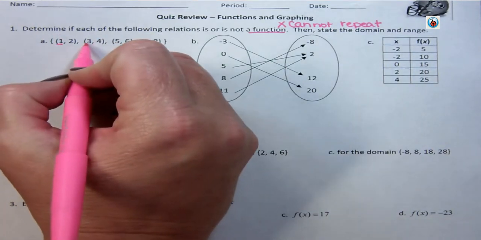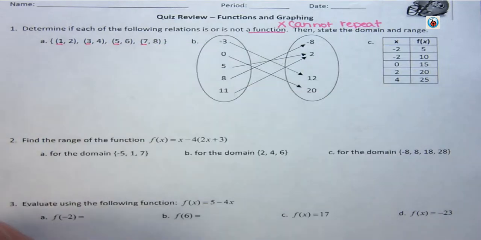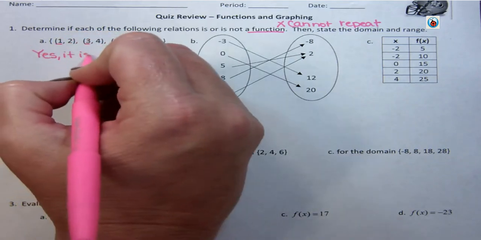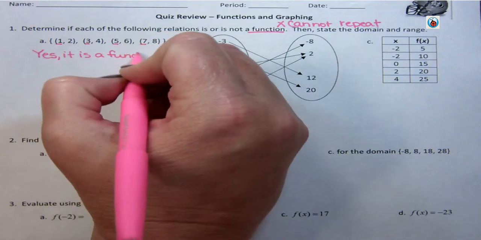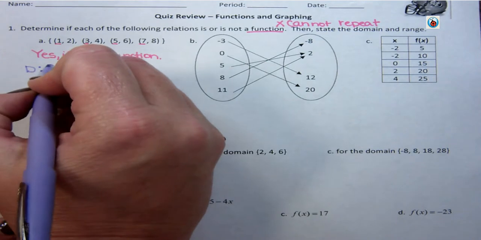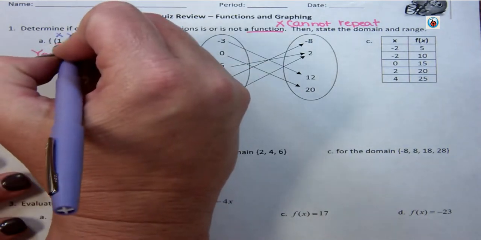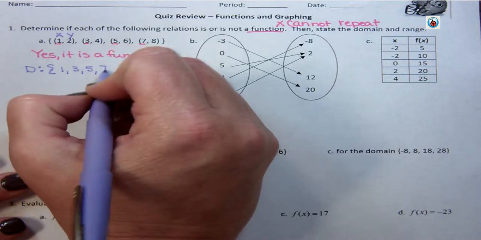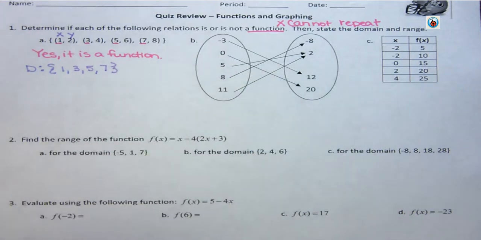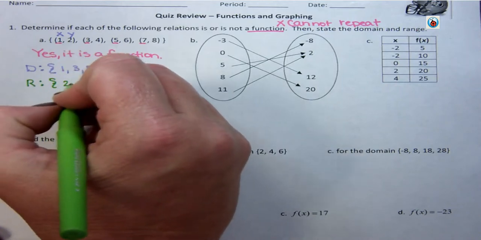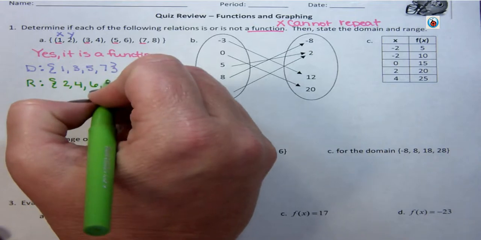So I have a 1, a 3, a 5, and a 7. Those don't repeat, so yes, it is a function. Now it wants us to determine the domain and range of each one. So remember, domains are your x values, which in an ordered pair is your first value. So our domain is 1, 3, 5, and 7. The range are the y values of an ordered pair. So we have 2, 4, 6, and 8.